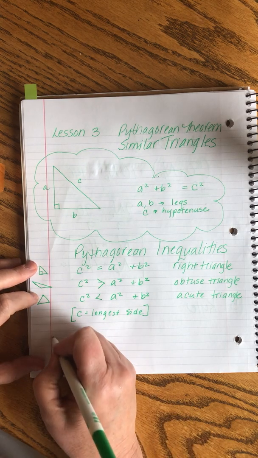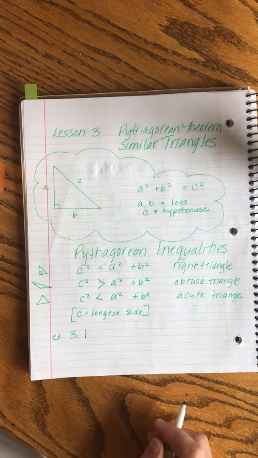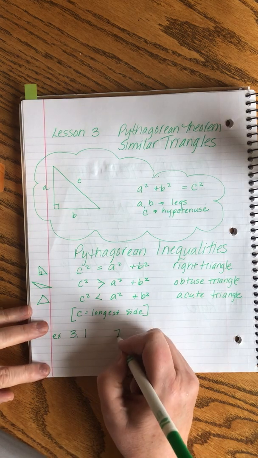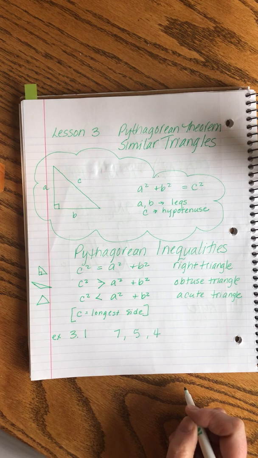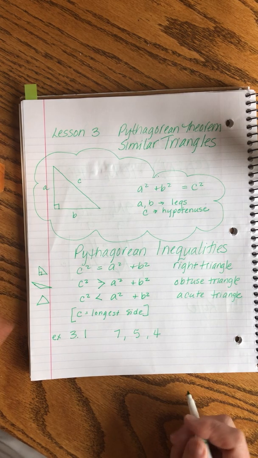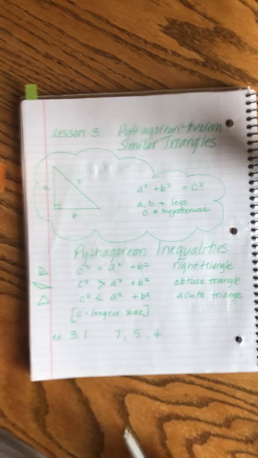So, for example, 3.1, it says the lengths of the sides of a triangle are 7, 5, and 4 respectively. Is the triangle a right triangle, an acute triangle, or an obtuse triangle? Okay, so it's saying take the sides, use this test, and tell us what you get.